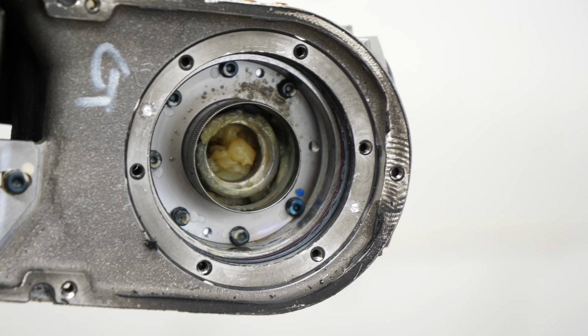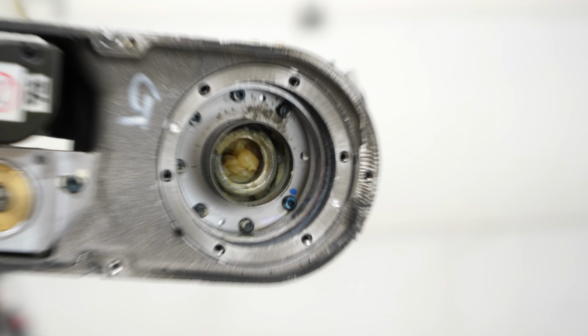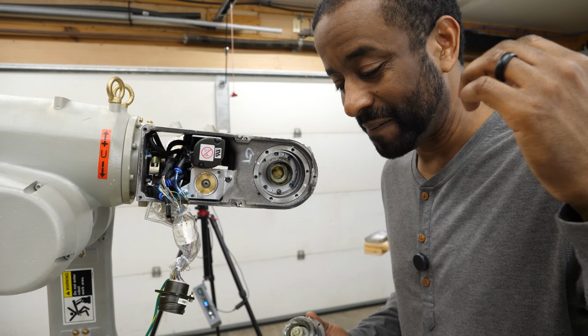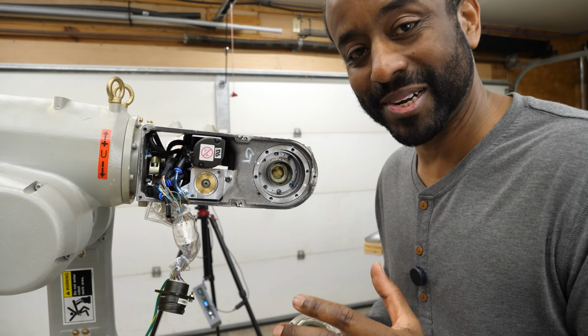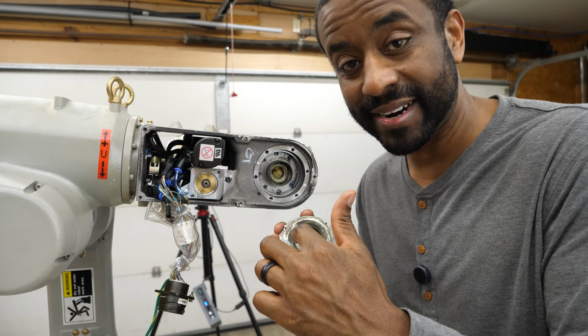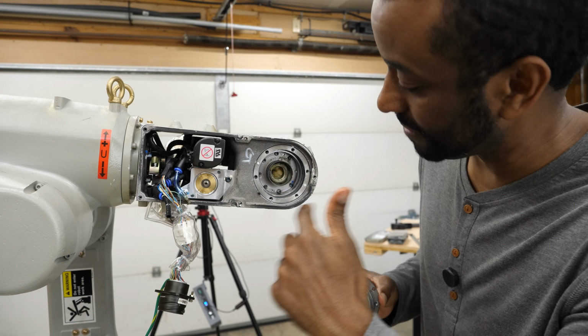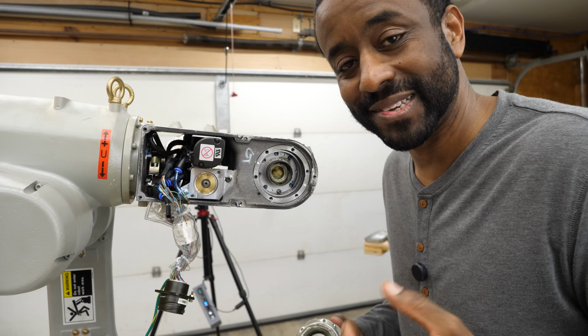All right, as you can see, there's another harmonic drive here. This is the flexible cup part. And harmonic drives are really fascinating, actually. I made a whole video about this, so I won't talk about it much here, except to say that there's this egg-shaped bearing in here that causes this cup to wobble around, and that makes for a huge gear reduction in a very small space.